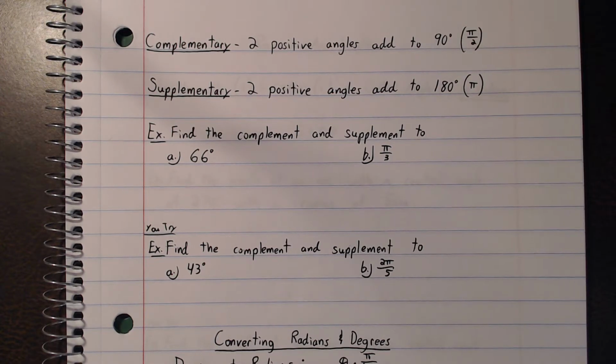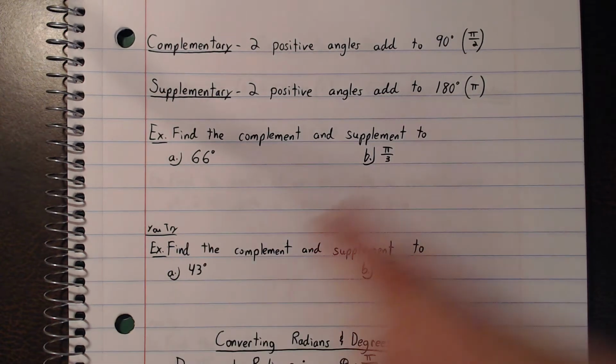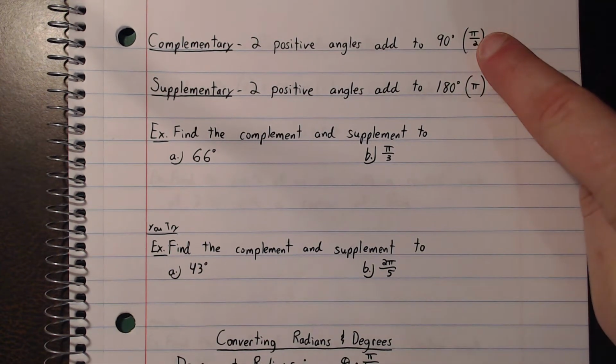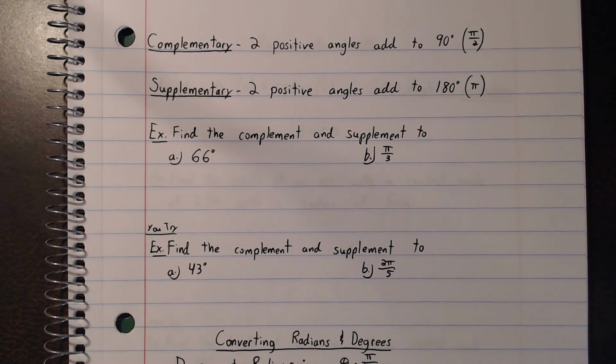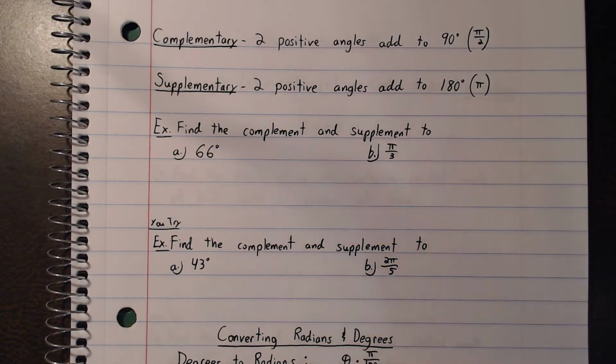Right? So if we want to find a complement or supplement, we're going to be adding what they give us plus some sort of variable that we're going to be solving for, and set it equal to either 90, or pi over 2 if we're working in radians, or if we're finding a supplement, we'll make it equal to 180, or pi if we're in radians. Pretty simple.